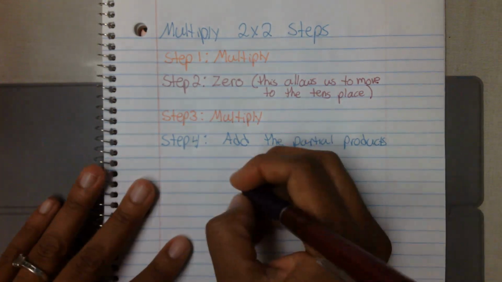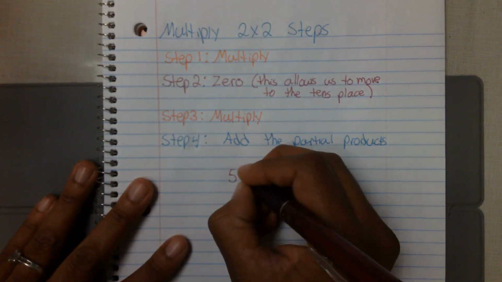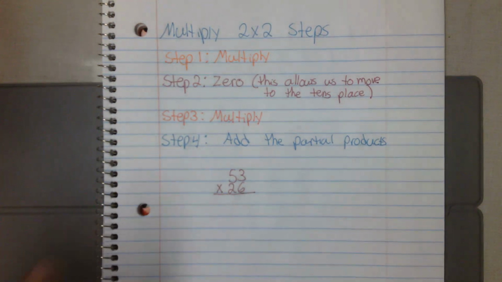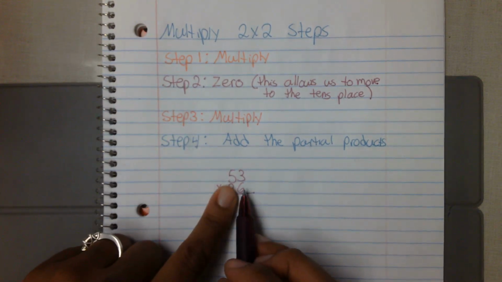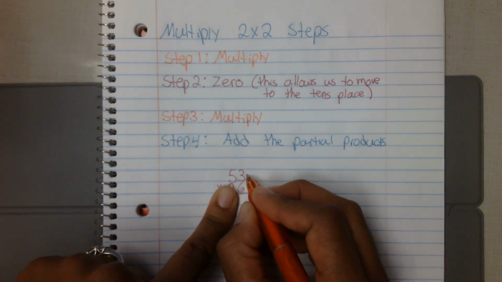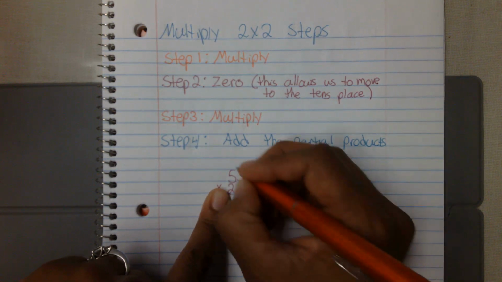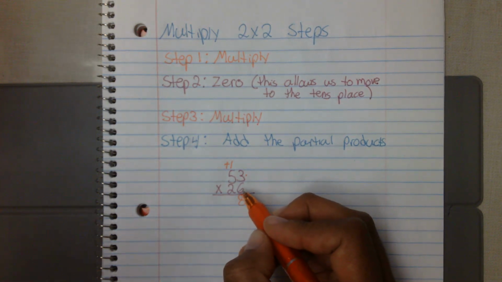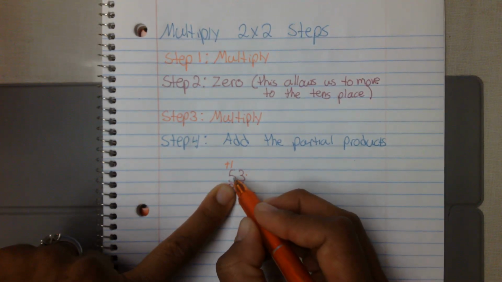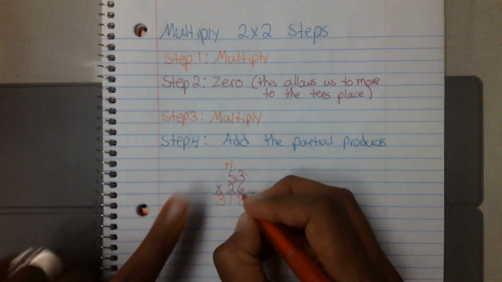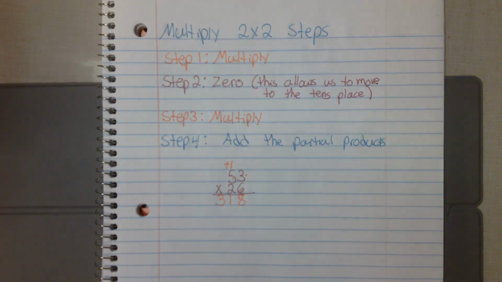So let's start with, since we're going to do a 2-digit by 2-digit, 53 times 26. Okay, so our first step is we're going to multiply, and we're going to start with our ones place always. So we're going to start with 6 times 3. So we have to think 6 times 3 is 18. We leave our ones and we regroup the tens place over like that. So then we're going to multiply again. We're still going to remember the ones place. 6 times 5 is 30 plus 1 is 31. And remember, that's really a 6 times 50. Okay, so we've multiplied our ones place times everything else.